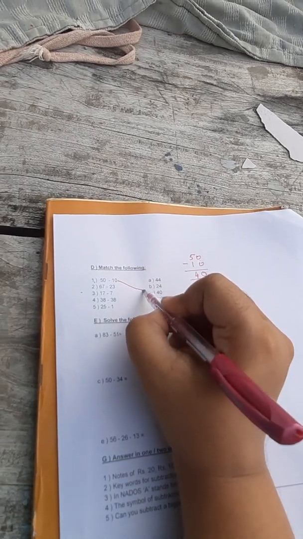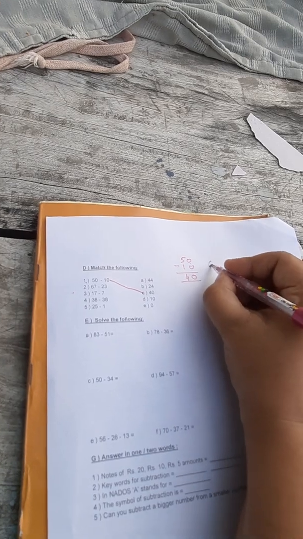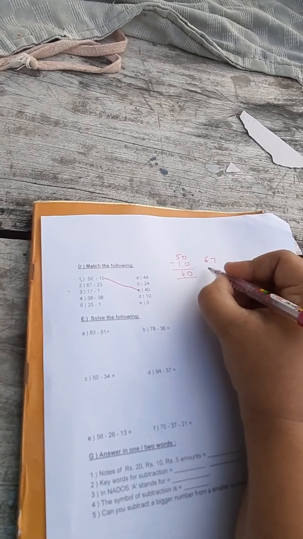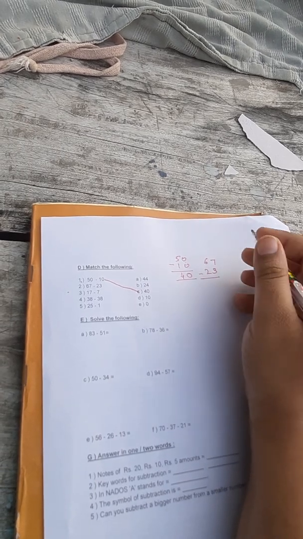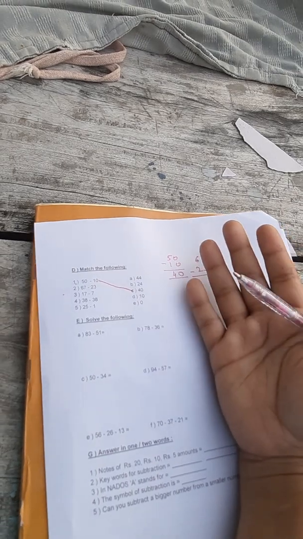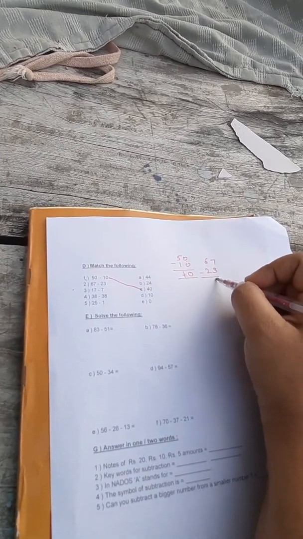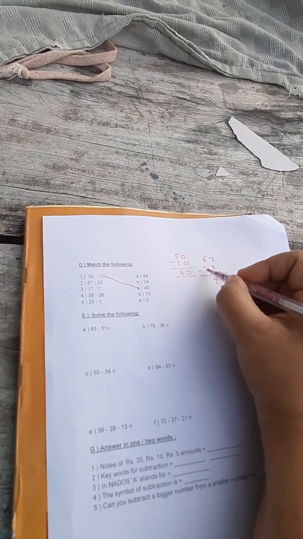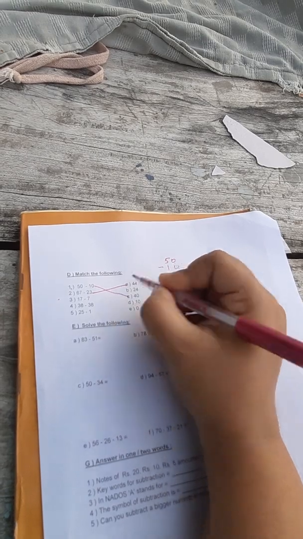We will match it with the 40. Then 67 minus 23. So again we will cut. 7 cut 3. So we can count on fingers. We can put lines. As per your convenience you can solve. 7 minus 3 is 4. And 6 minus 2 is 4. So the answer will be 44.